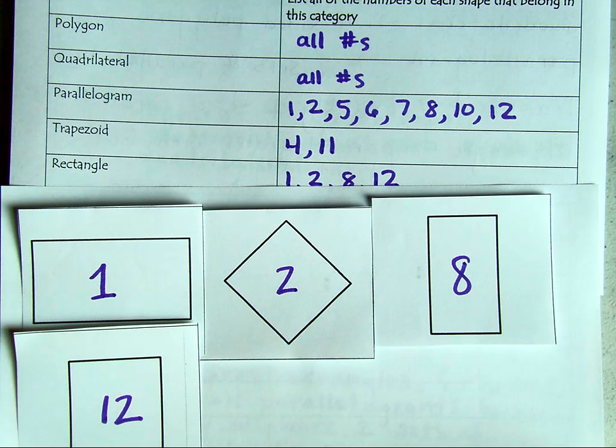These rectangles are parallelograms that have 4 right angles. They are parallelograms that have 4 right angles.